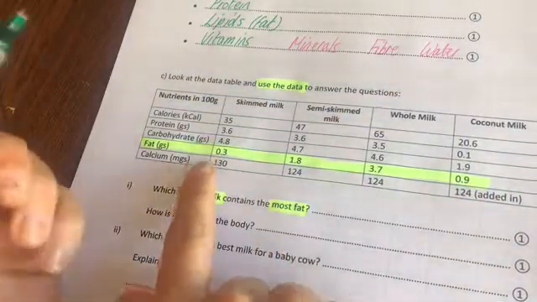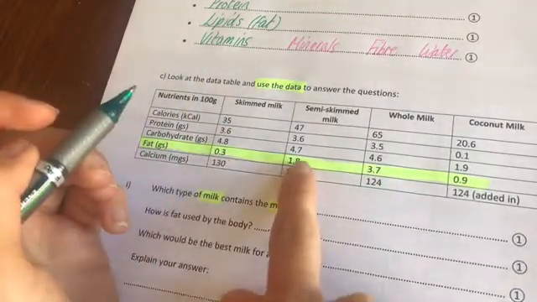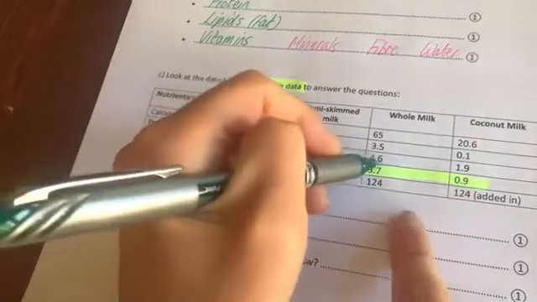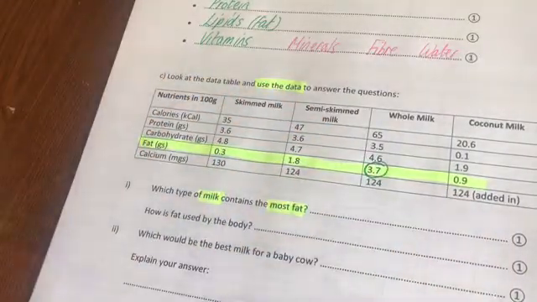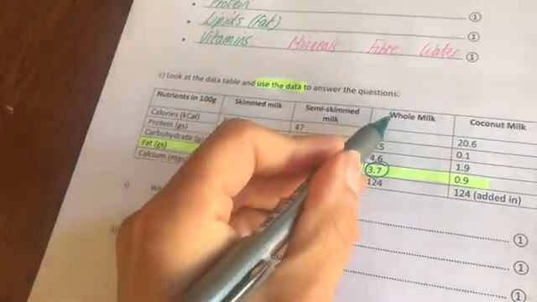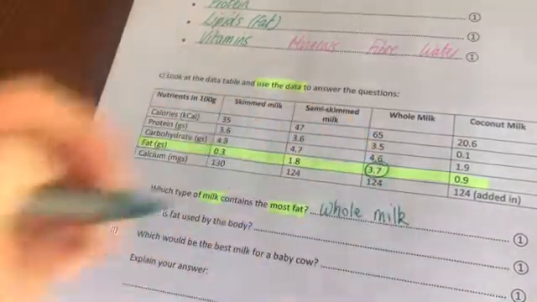If I'm looking for the most, the highest number, I've got 0.3, 1.8, 3.7, 0.9. The highest number there is 3.7. That is found in the whole milk. So my answer is whole milk.